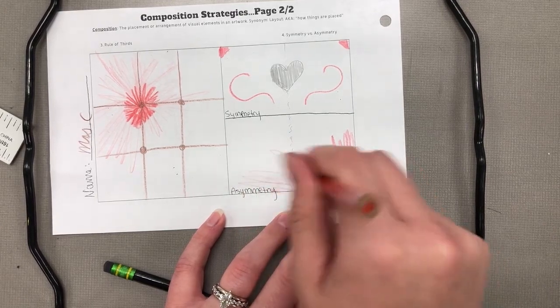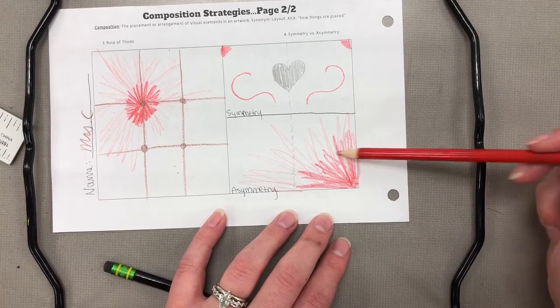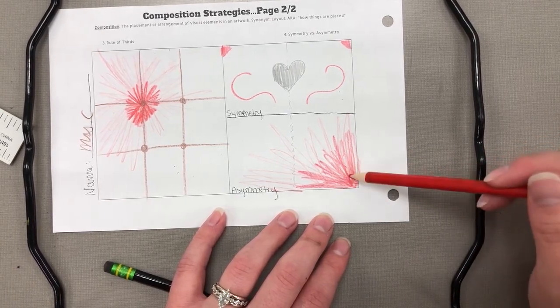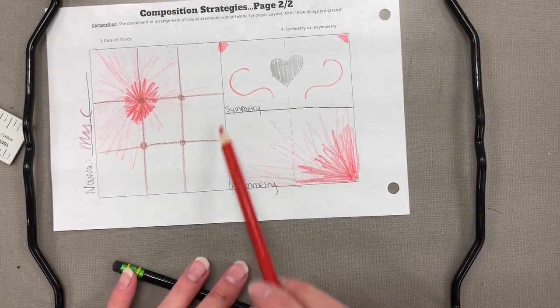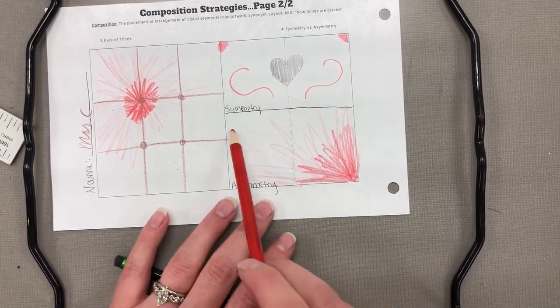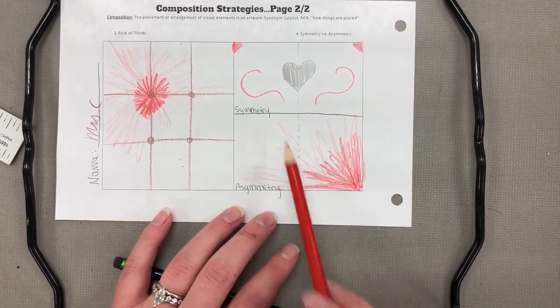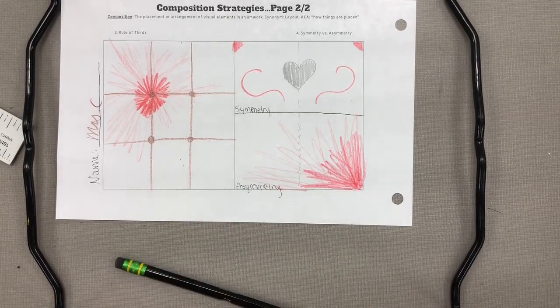So if I've got a very visually heavy element or piece of my artwork down here in this corner, not only do I just want this half to look different, but I want it to look intentionally different. Things are very visually heavy over here and very not heavy over here.